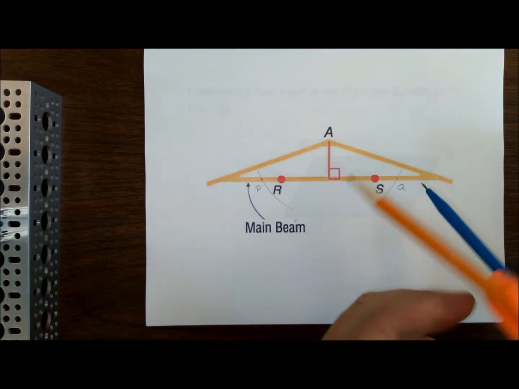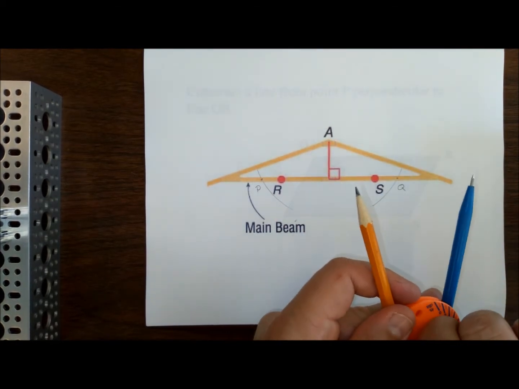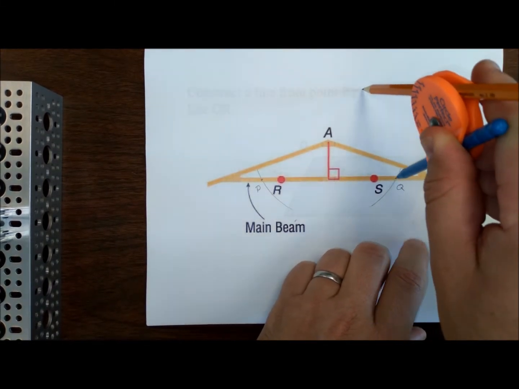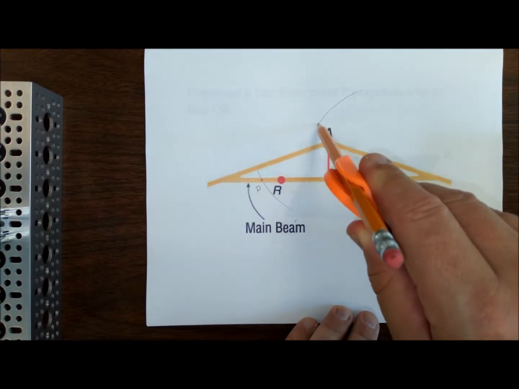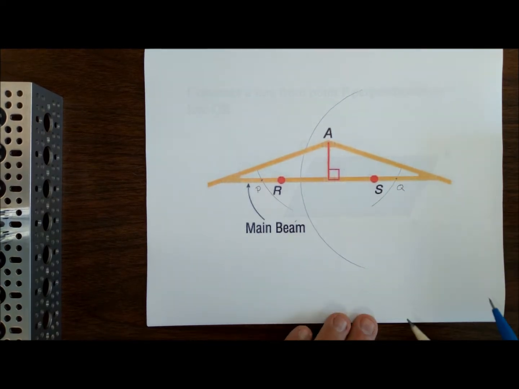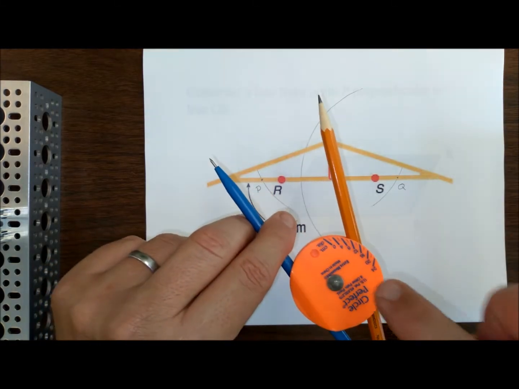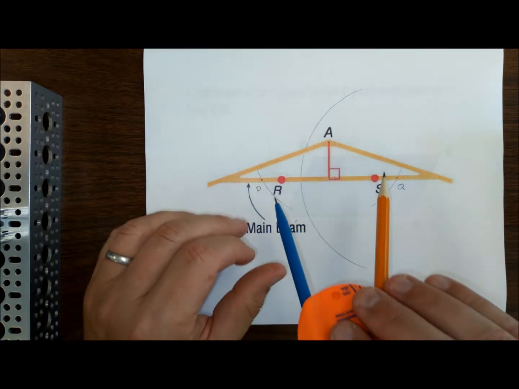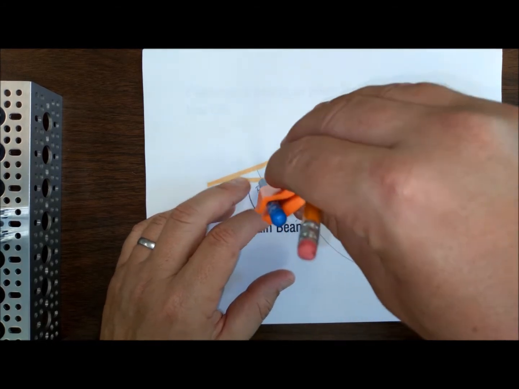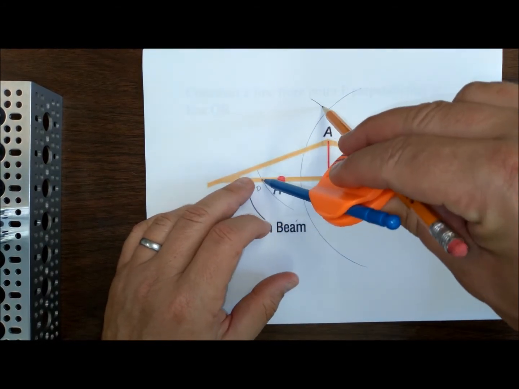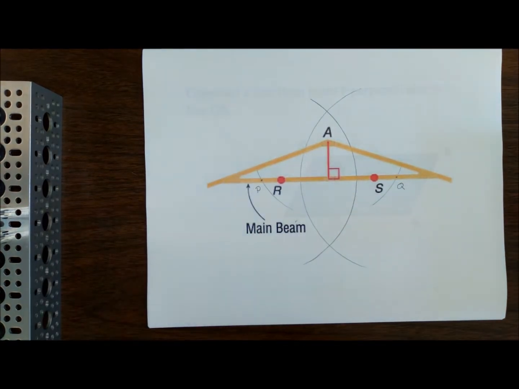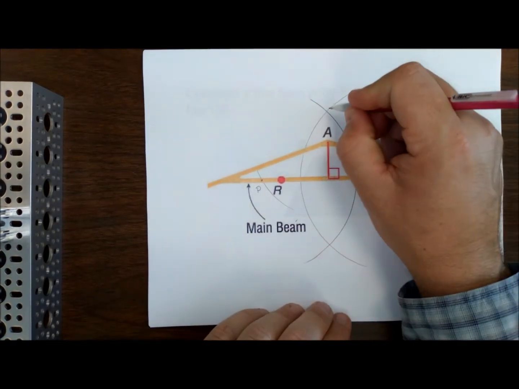What I'm going to do is place my point on point Q, and I'm going to swing an arc, and I'm going to make sure I go above point A and all the way down below. Okay, and I'm going to do the same thing. I'm not going to change the setting on my compass because I want to create points that are equidistant from P and Q. And I'm going to swing like that. And now I know I have these 2 new points.